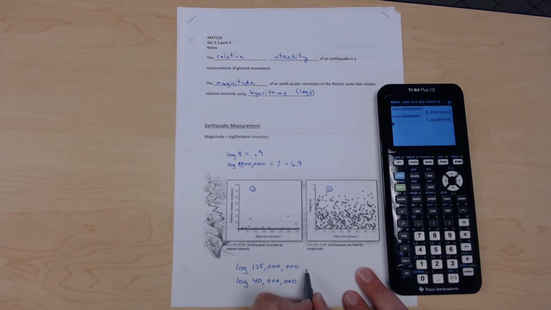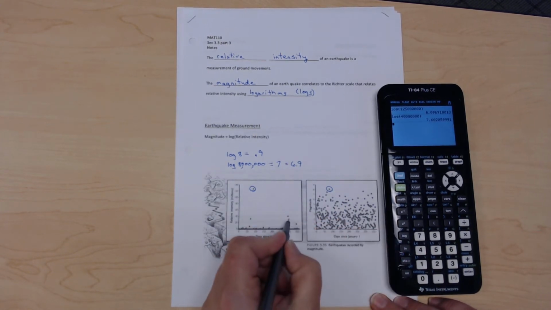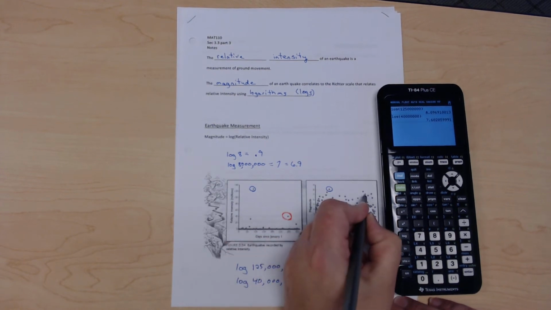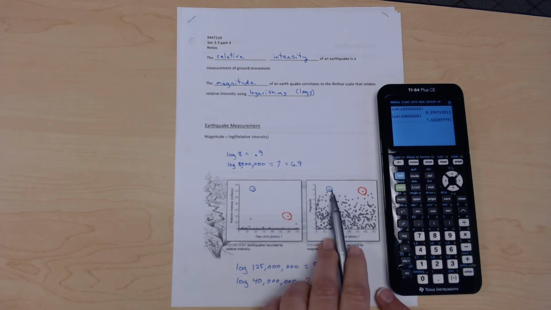And that is, oh, let me write this down. This was basically 8, which is that guy. Let me even get another marker here. This turned out to be something like 7.6. And so this guy here in red is this guy right here. Okay. Notice those are my top 2.